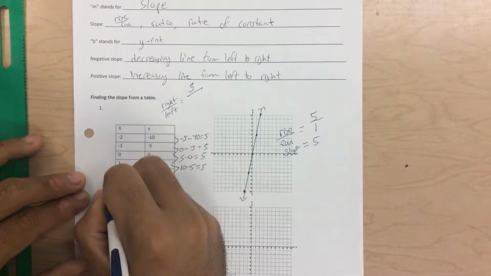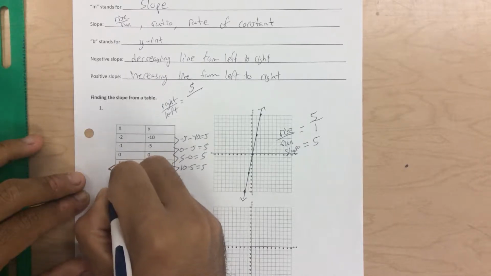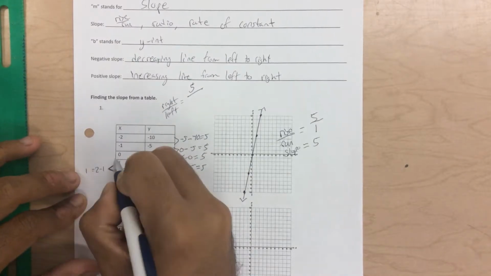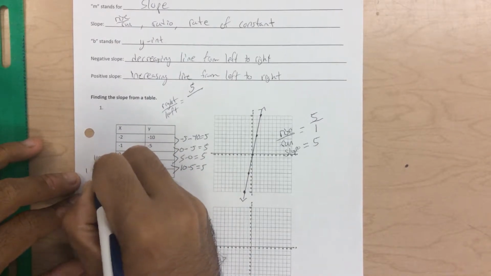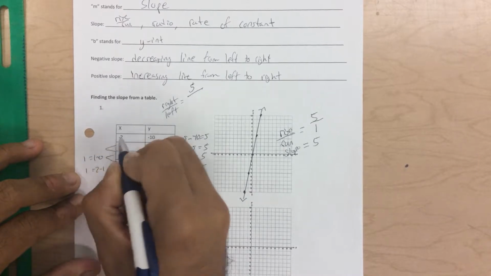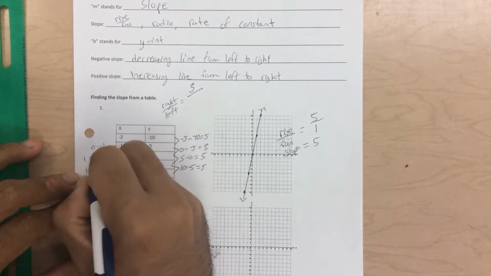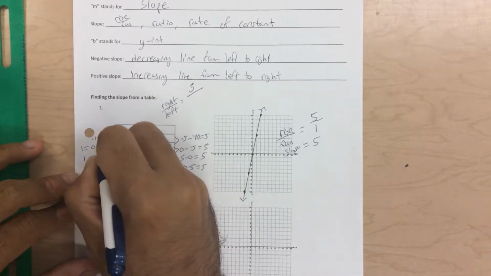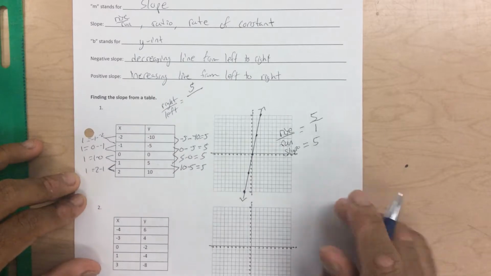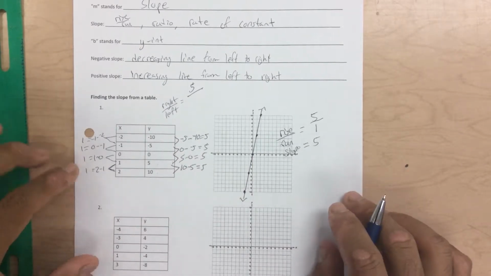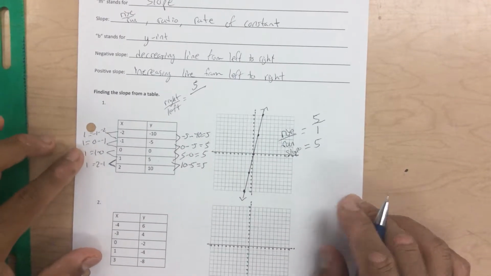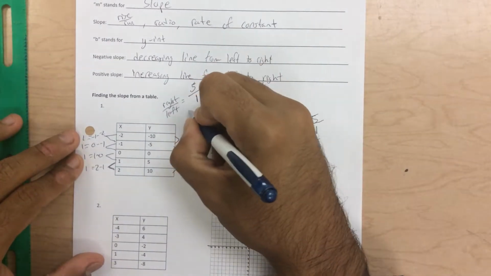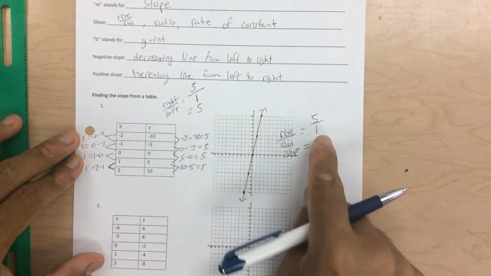Now let's do the other side. 2 minus 1 is 1. 1 minus 0 is 1. 0 minus -1 is 1. And -1 minus -2 is 1. Okay, so the pattern of the left side is 1. So that means my slope is -5, which is the same thing I got.